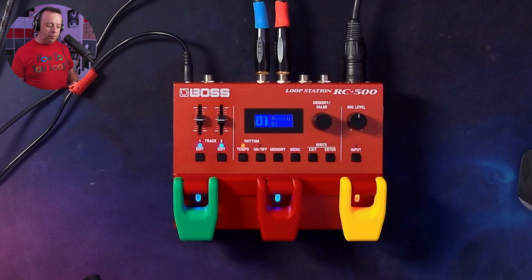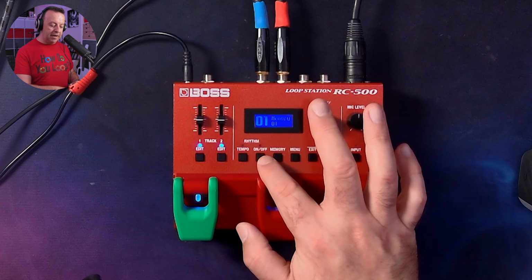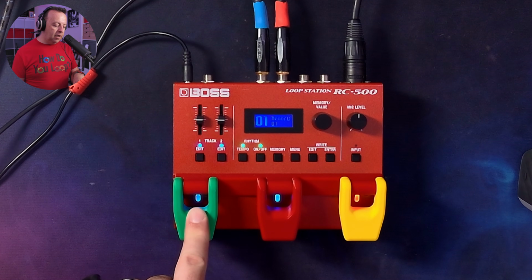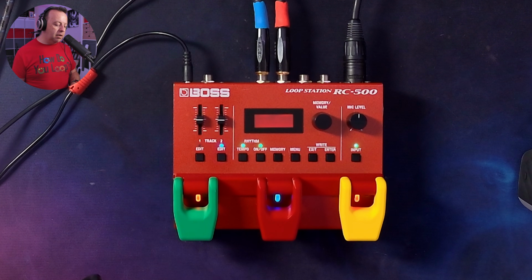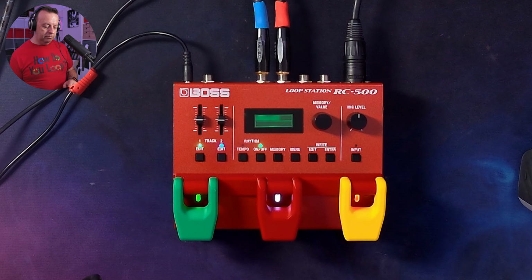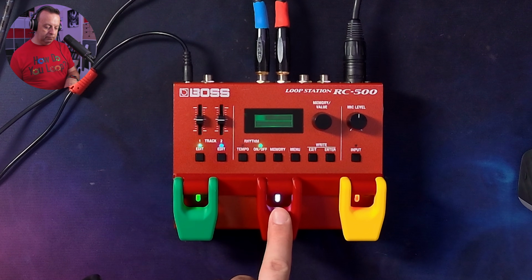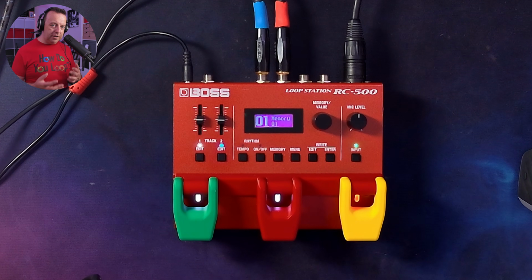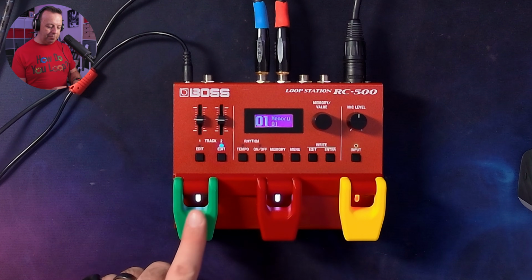So now what I'm going to do is I'm just going to prove this by using the rhythm section. So if I use the rhythm section now, and if I press record, you can see it's got nothing to do with the rhythm section except for when I press stop.